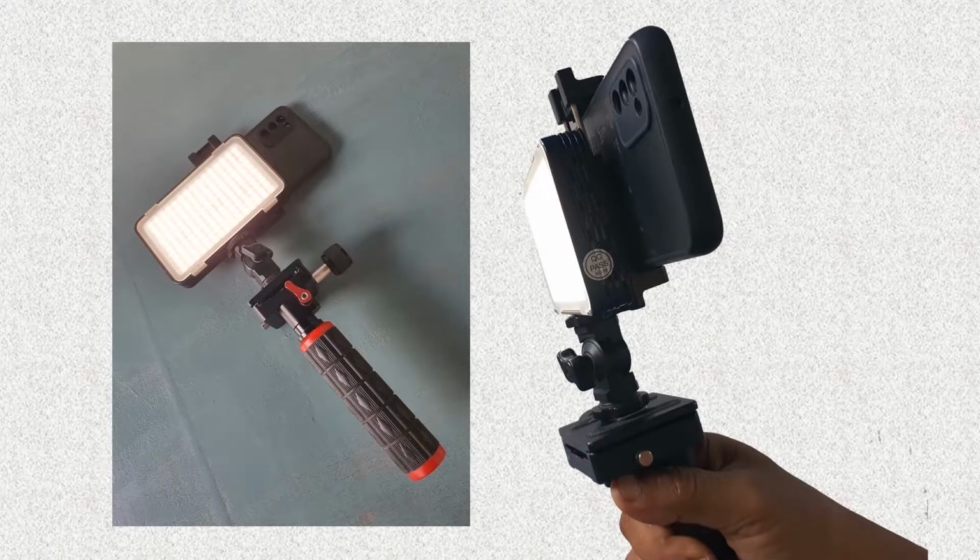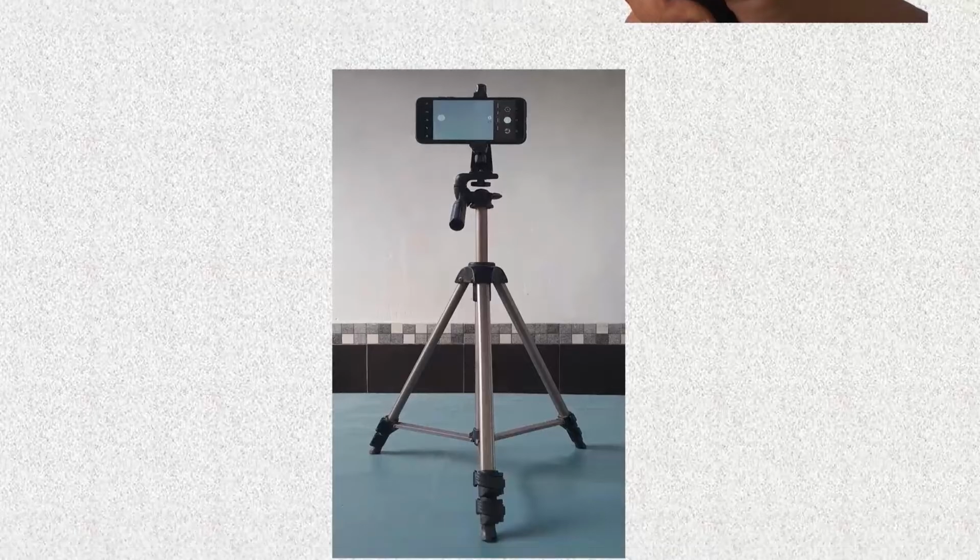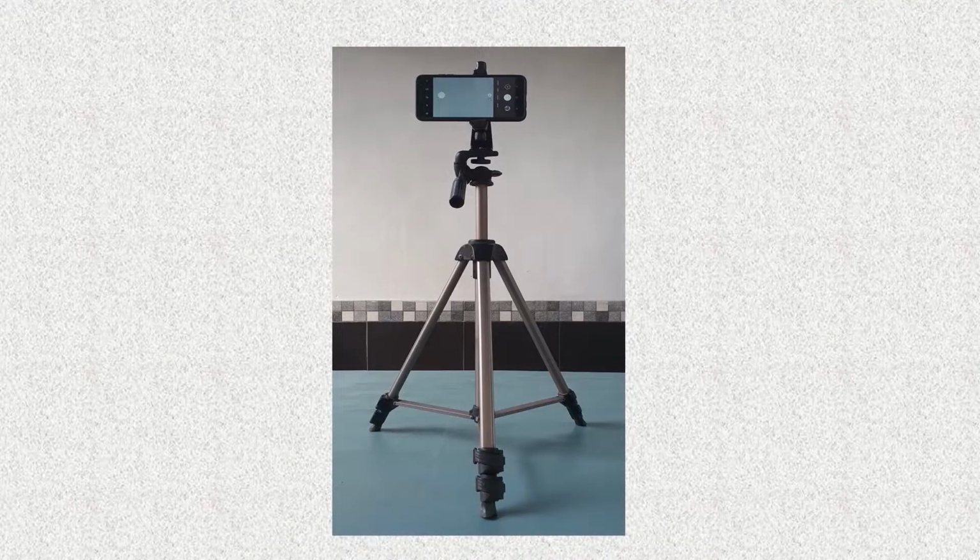Tripod. Tripod is helpful also. So, especially when you wait for the butterfly to come to the flower, you don't need to be there, because your appearance will disrupt the coming of the butterfly. So that's why we need this tripod.